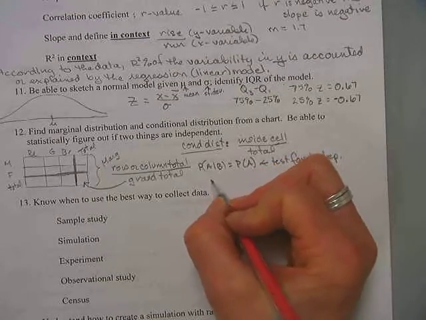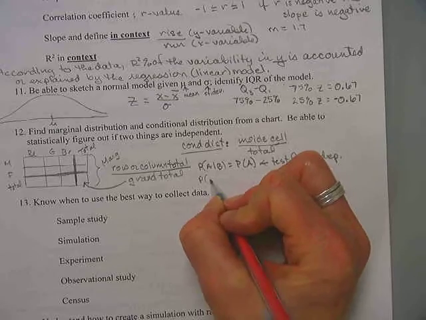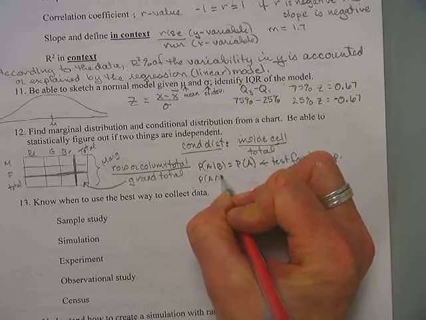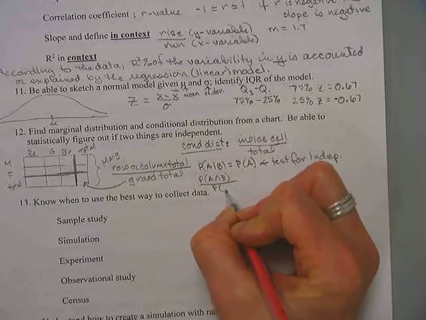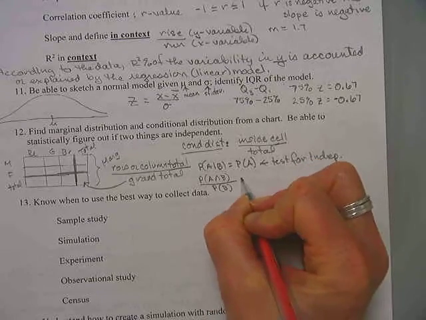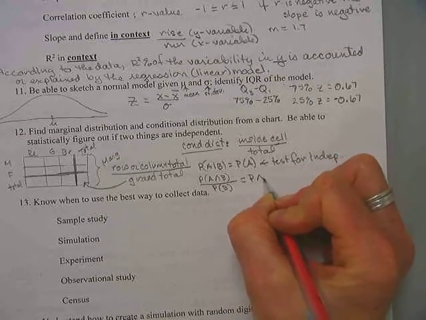Now, do you guys remember the formula for the probability of A given B? That is basically the probability of A and B divided by the probability of B, and then that would equal the probability of A.